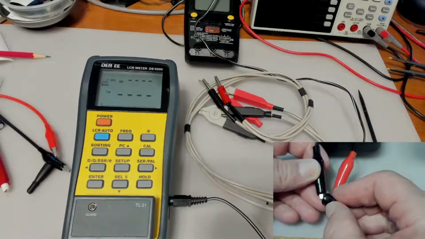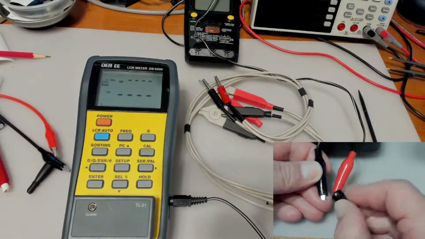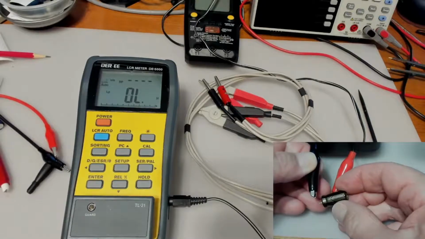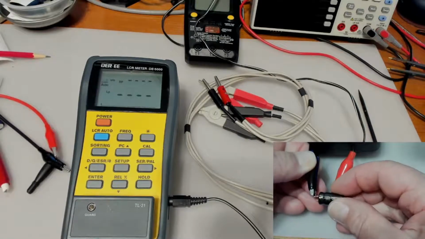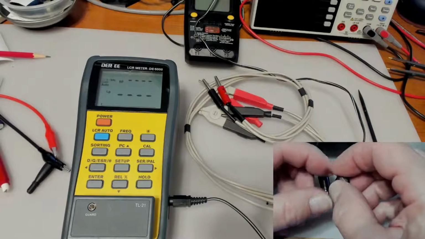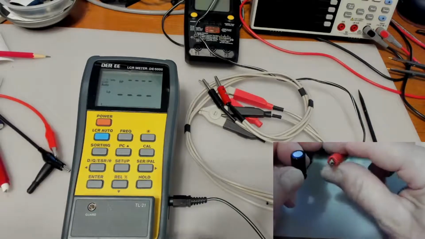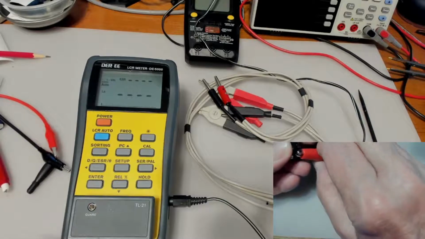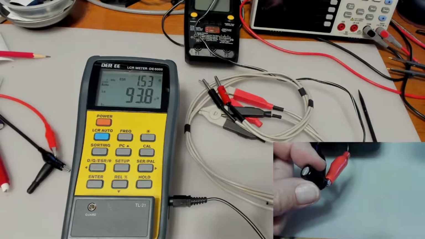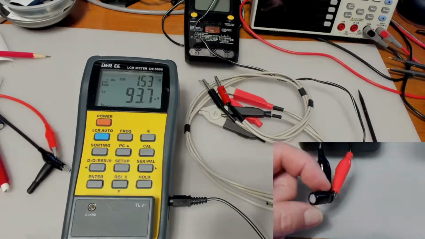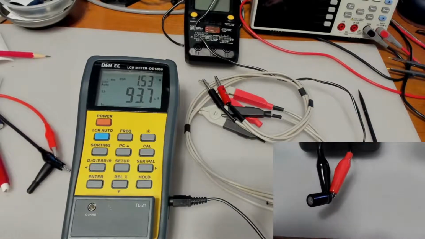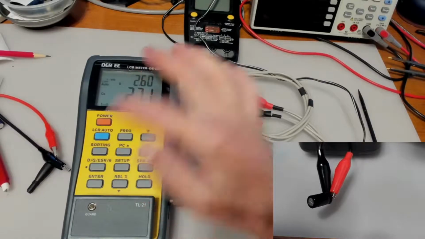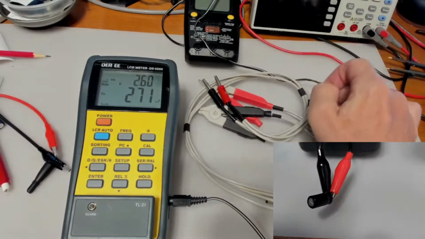For good measure, we'll just touch the two legs. Make sure it's discharged. Okay, so this is the negative side, and this thing does not have a setting for bias, for we are wanting to see capacitance.